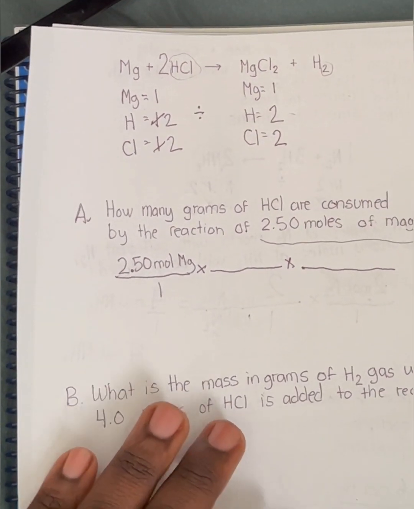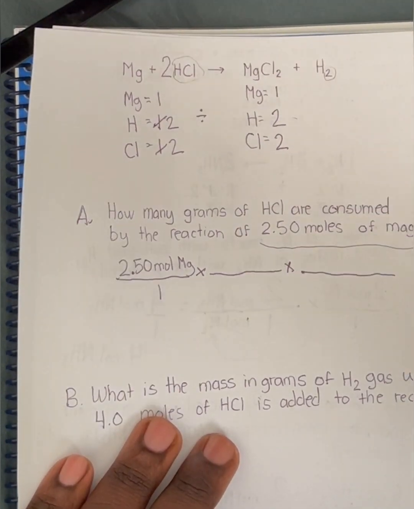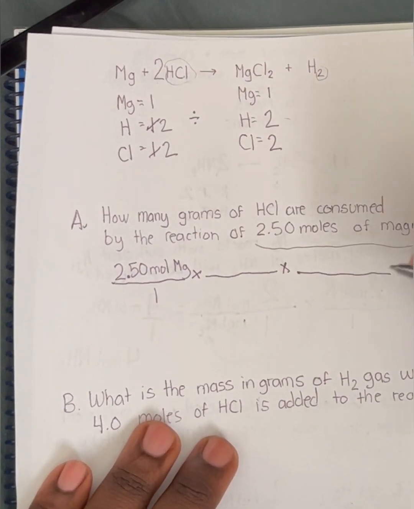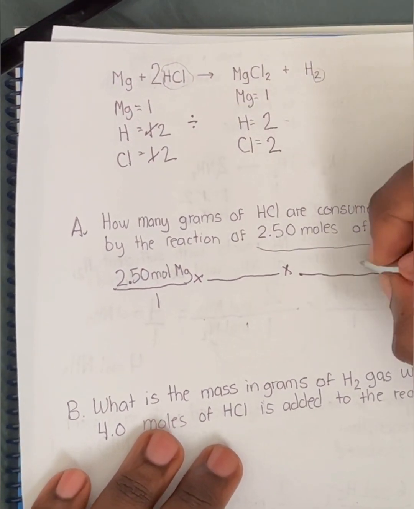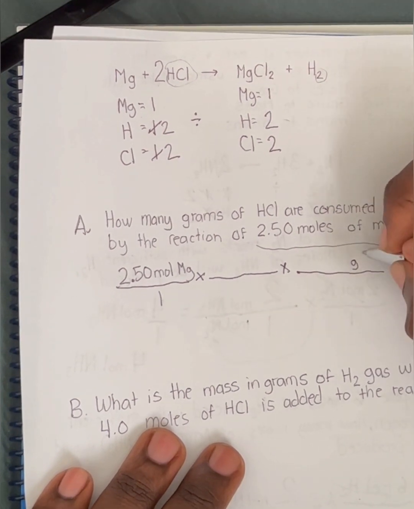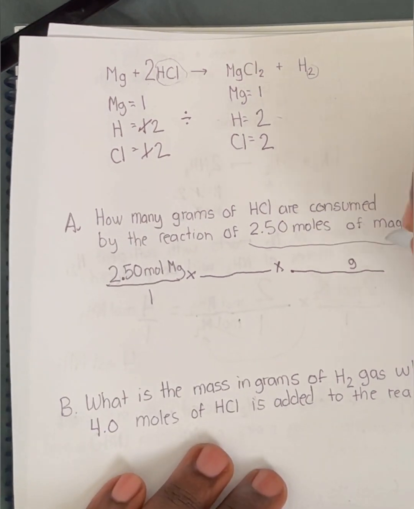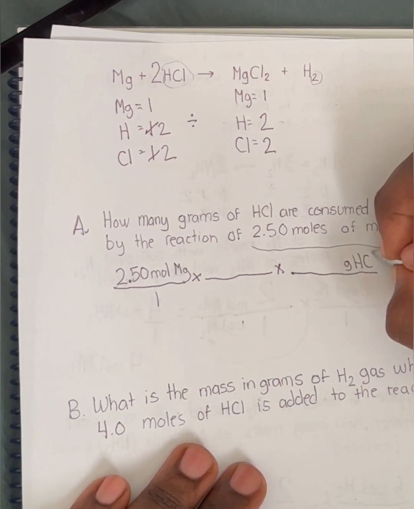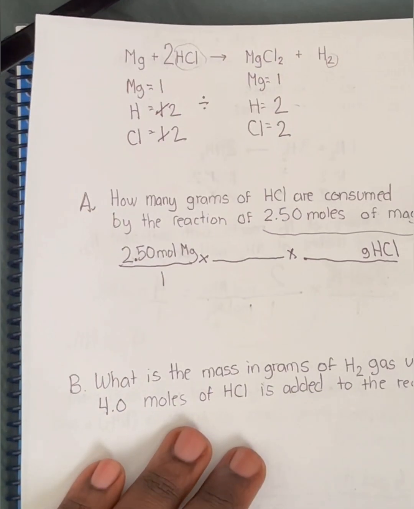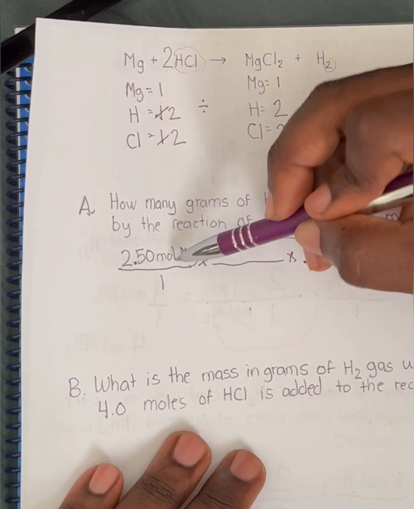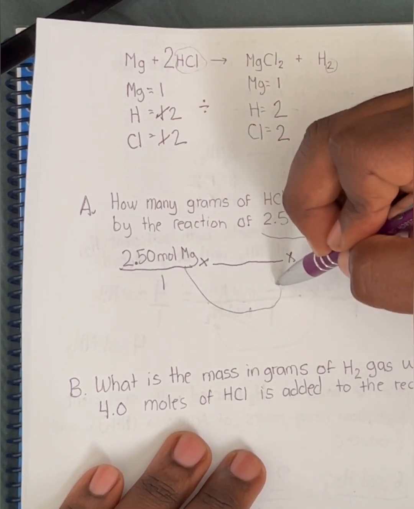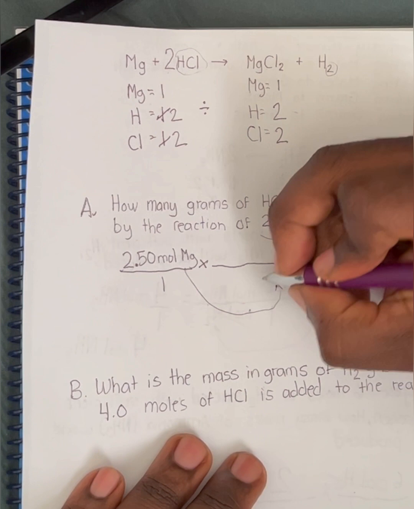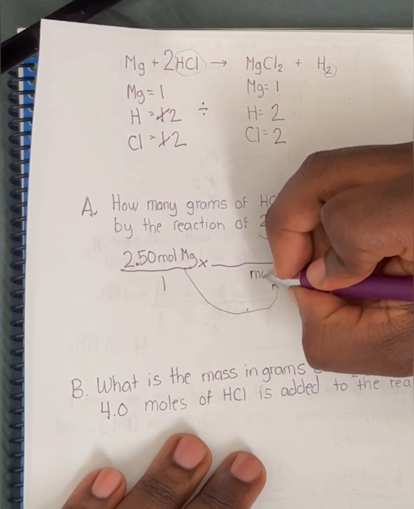All right, how many grams of HCl are consumed? So that's what we're trying to find out. So that's what's gonna go in this very last line. Grams, whatever you're trying to find, that's what's going to go in the top of the last line. Grams of HCl. So remember, whatever goes on the top of here goes down here. So moles of Mg, moles of Mg.